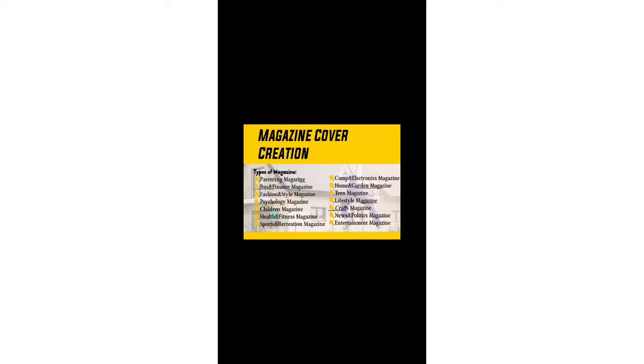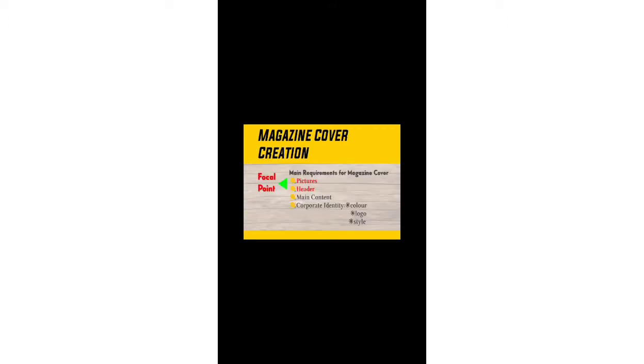Magazine cover. The magazine is talking about photography. So in that type of magazine, these are the main requirements we need. We need pictures, and we need our main text. The picture and the header are always the focal point of any magazine design.